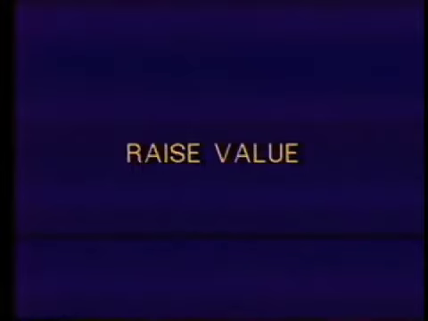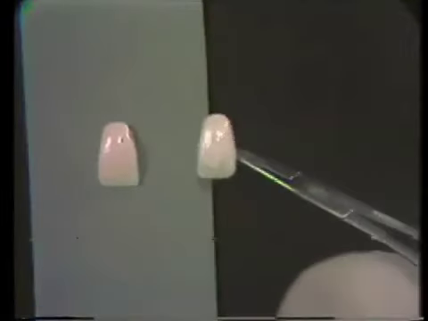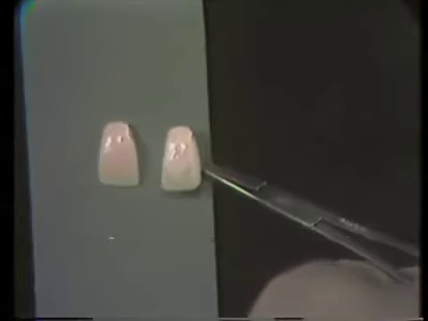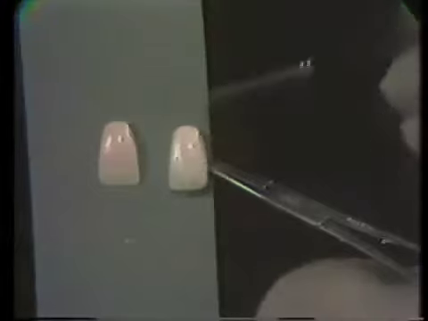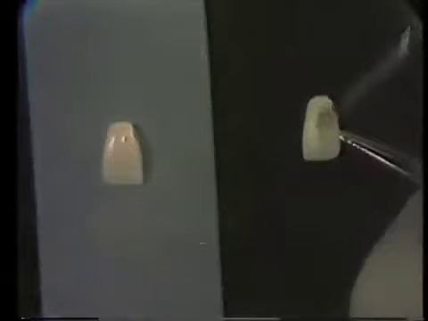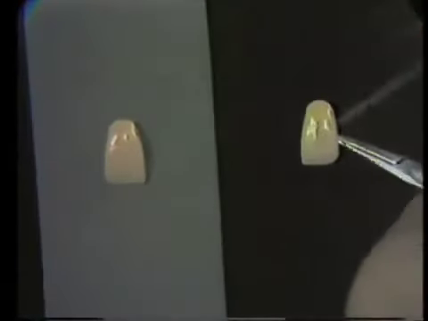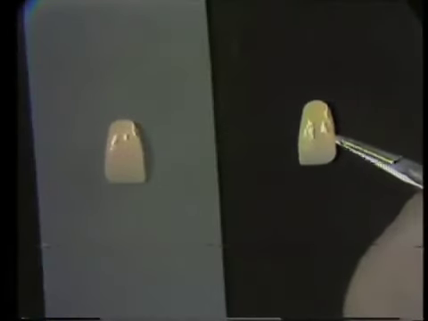Value may be raised in two ways in some select conditions. Addition of white will raise the value, but as white is a very opaque pigment, its addition may result in a dramatic loss of vitality and translucency and result in a cloudy, milky appearance to the restoration. Therefore, the use of white cannot be considered. However, in a case that the dominant hue may be added that is higher in value than that of the restoration, value and chroma may be increased and hue may be altered.